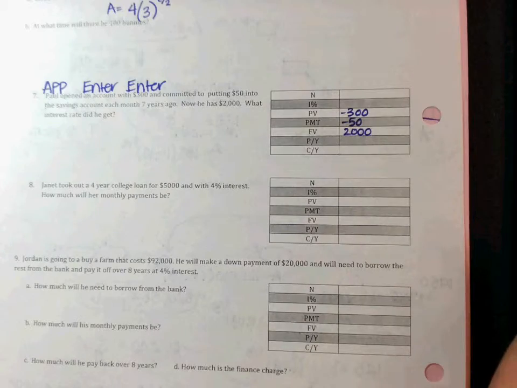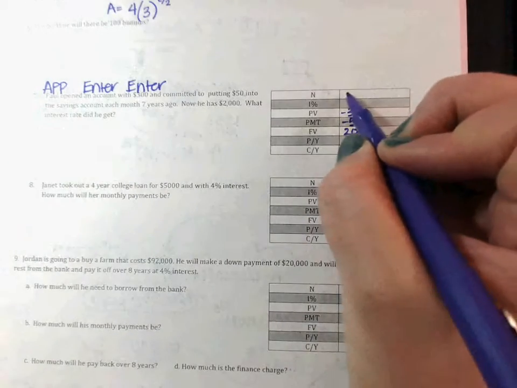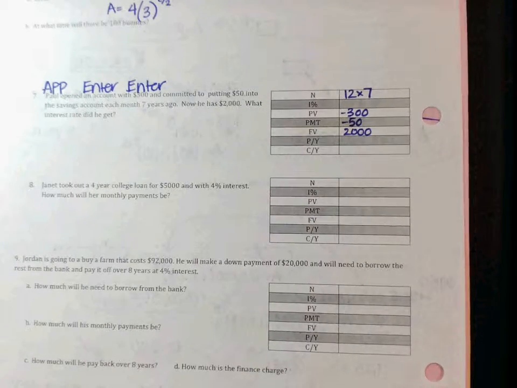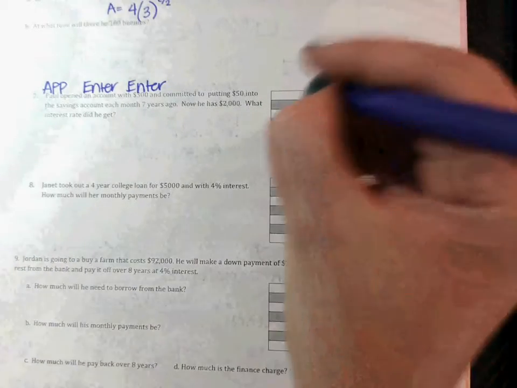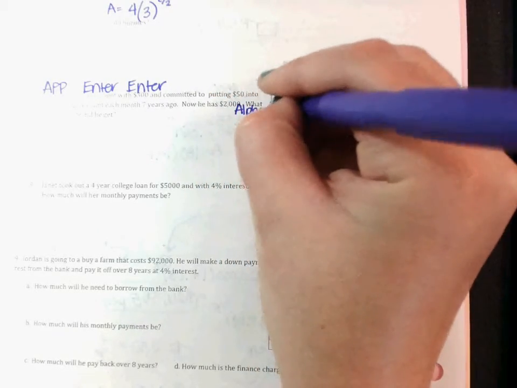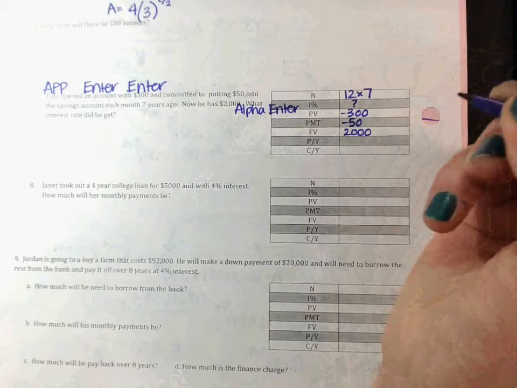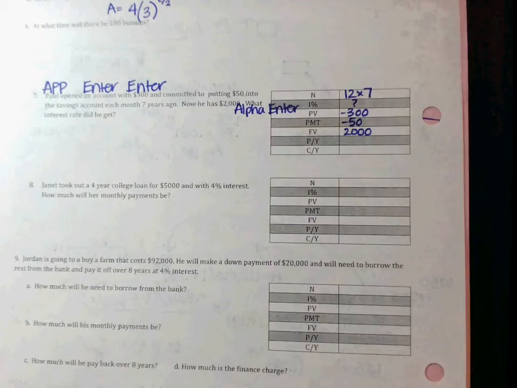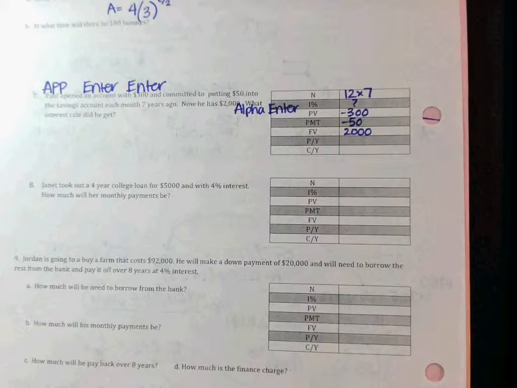Then how many years ago is that? 12 times 7. Y'all remember this? Okay? Then from there, to solve, you're going to push alpha, enter. Okay? It'd be alpha, enter. So go ahead and solve that. Remember, it's apps, enter to open it up, and then you do have to put those negatives in.